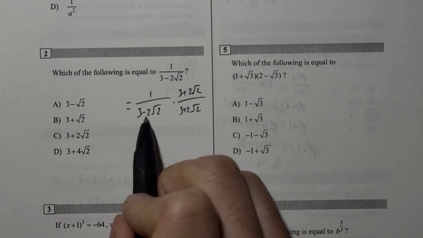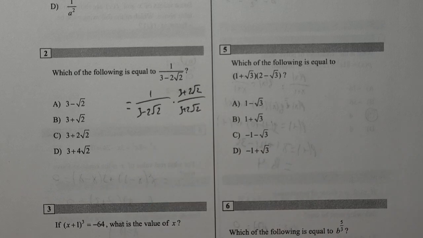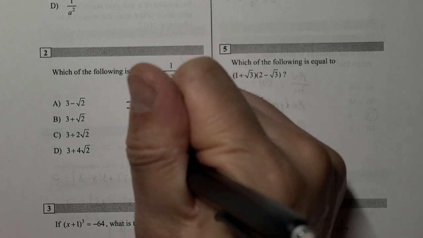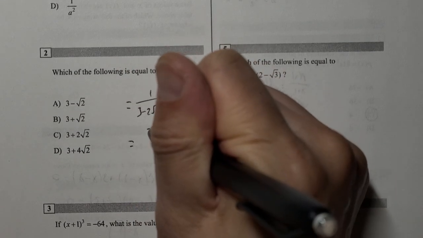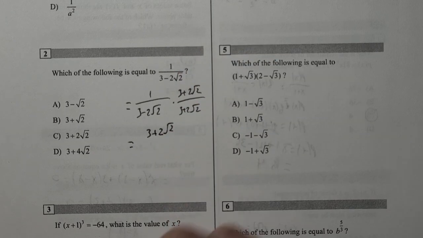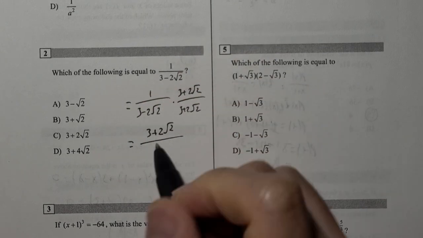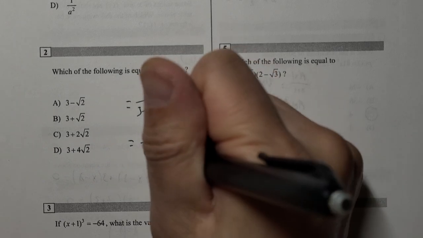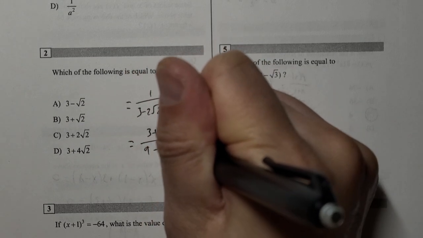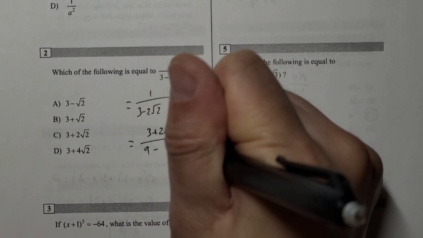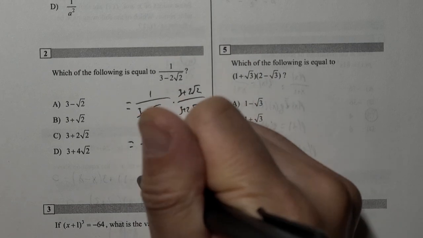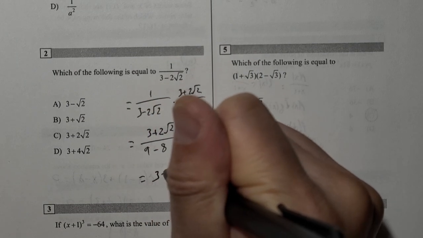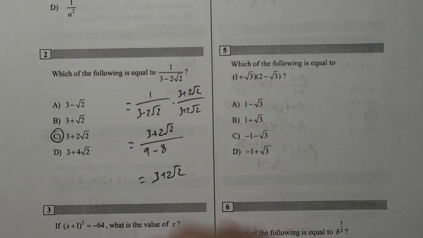Okay, so instead of a minus, it'll be a plus. Okay? So we would have 3 plus 2 root 2 on the top. Okay, and what's on the bottom? This is a difference of 2 squares, so that's where that formula comes in handy. It'll be 9 minus 4 times 2, which is 8, which is 1 on the bottom, so 3 plus 2 root 2. Answer C.